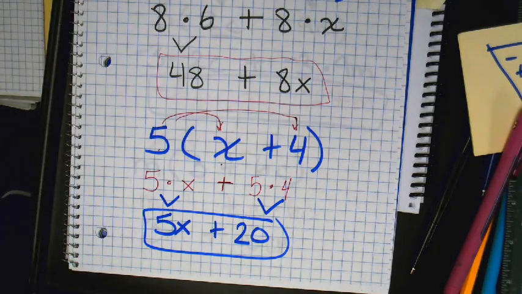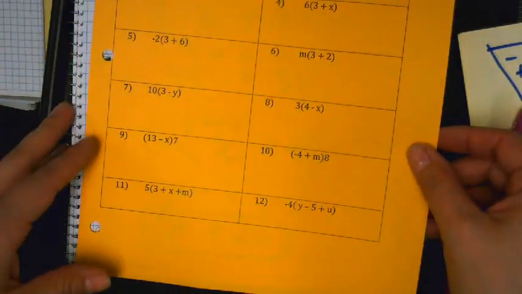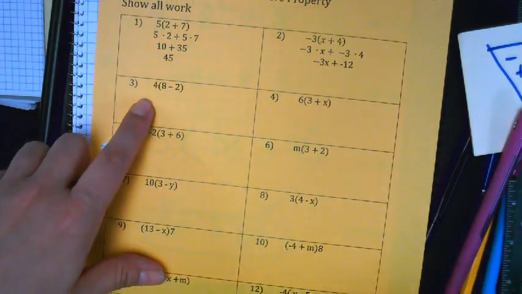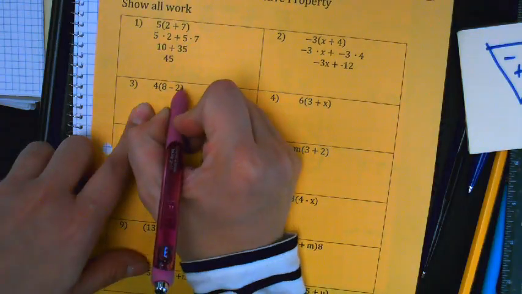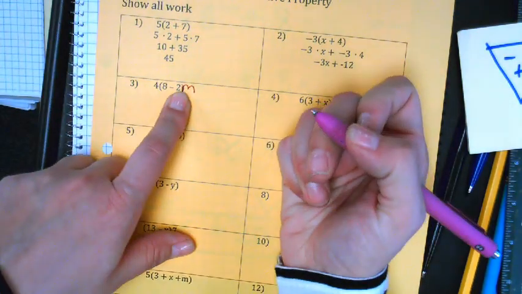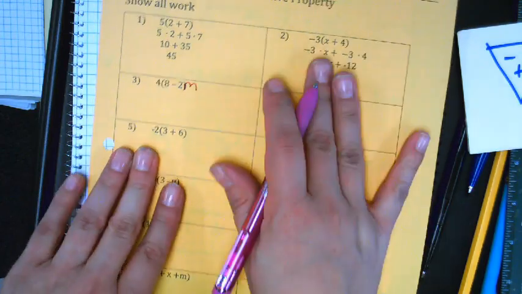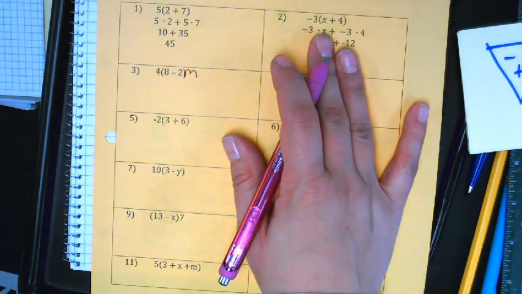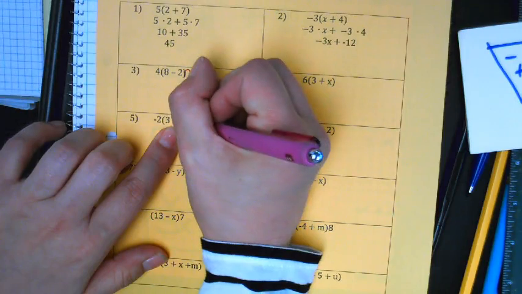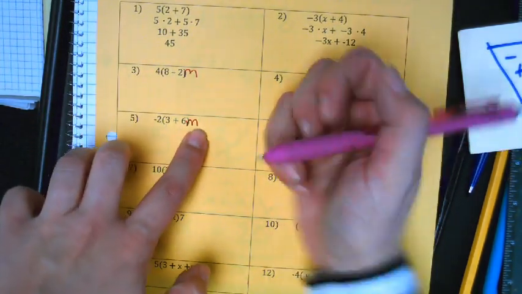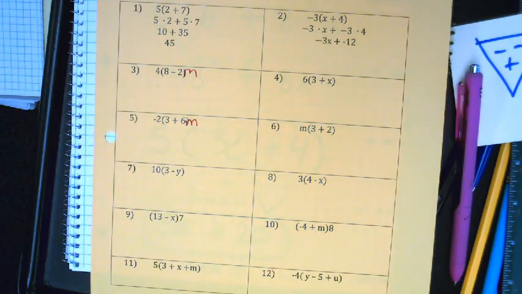Okay, can you change one thing, please? On number three, can you add an M on the back of the 2? So it'll be 2M. And then on number 5, it's 2M and it's 6M. So I forgot the variable.